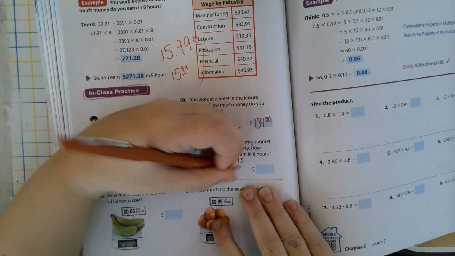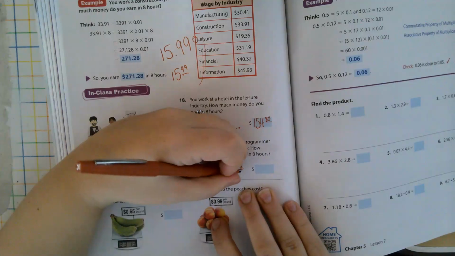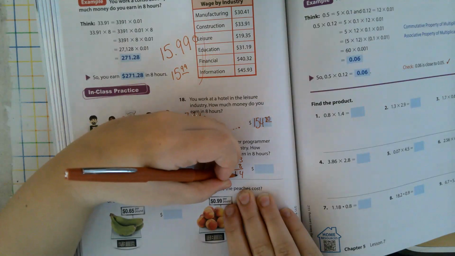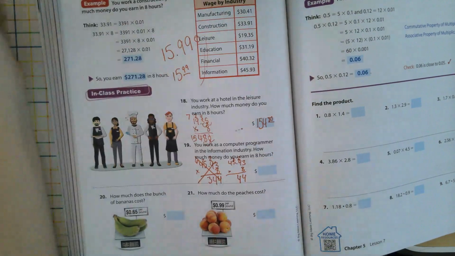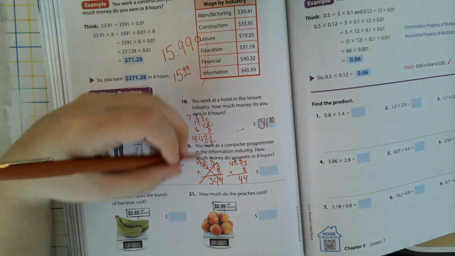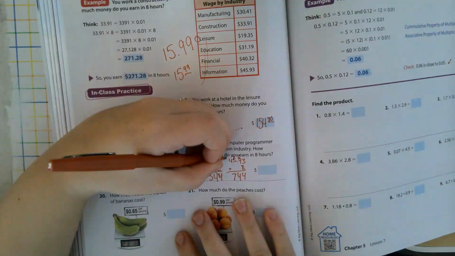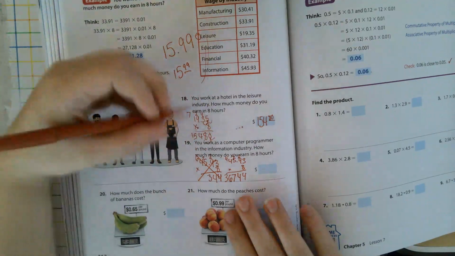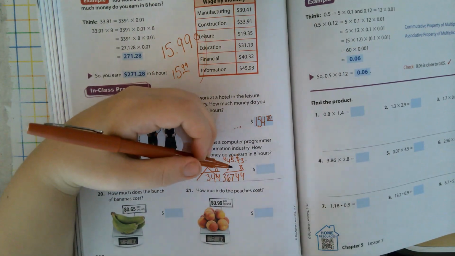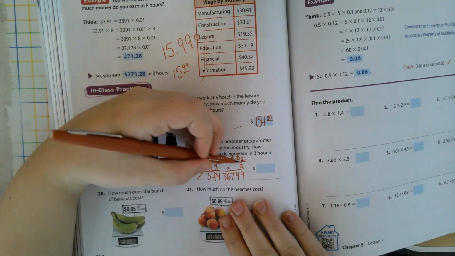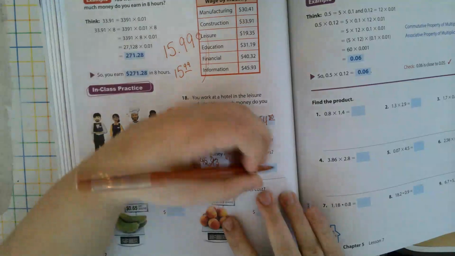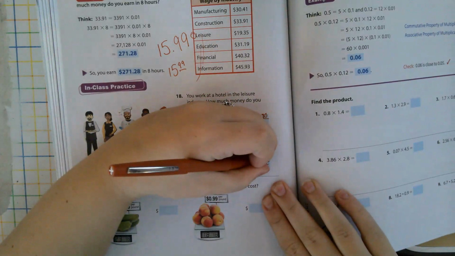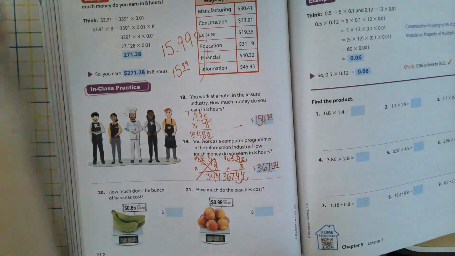45.93 times 8. 3 times 8 is 24, carry the 2. 9 times 8 is 72, plus 2 is 74. Carry the 7. 5 times 8 is 40, plus 7 is 47. And carry the 4. 4 times 8 is 32, plus 4 is 36. So I was right. There are 2 numbers after the decimal point, so I have to go back 2 numbers. This person makes $367.44 an hour.